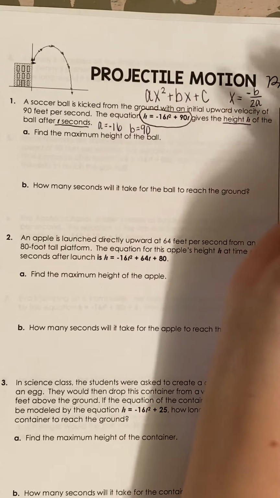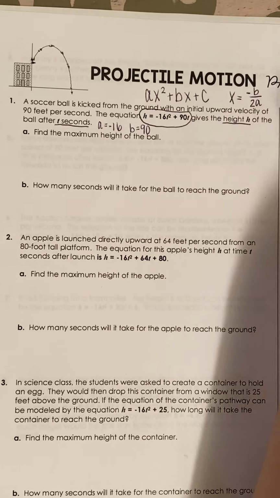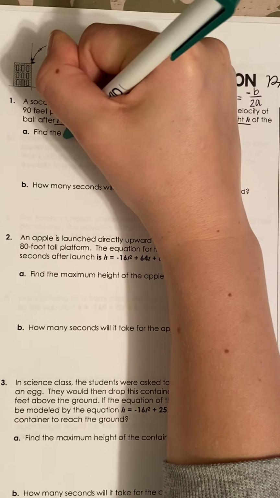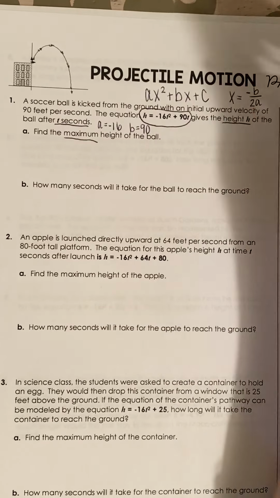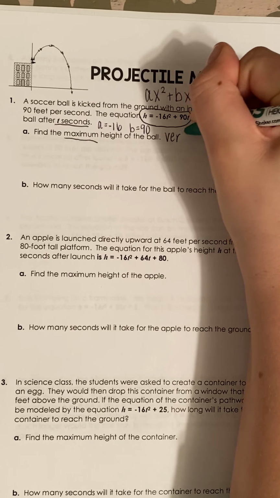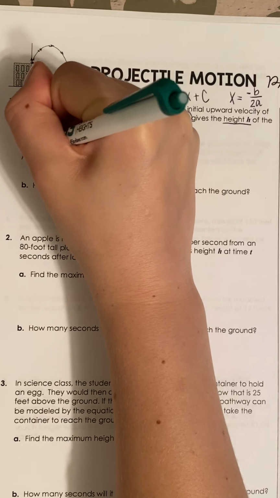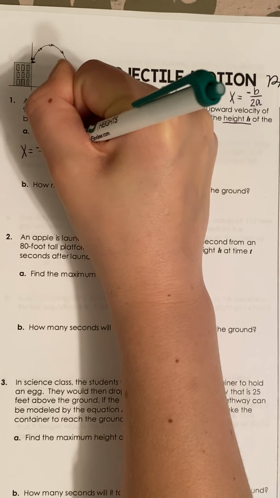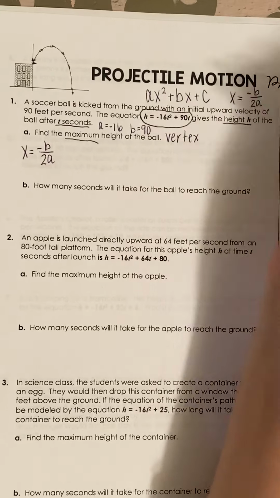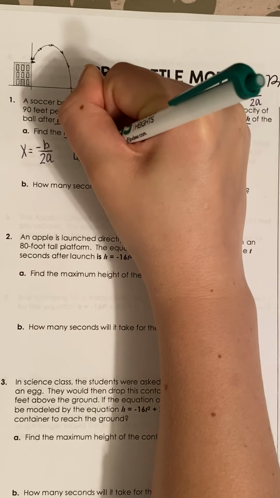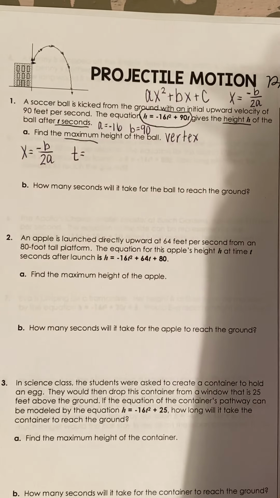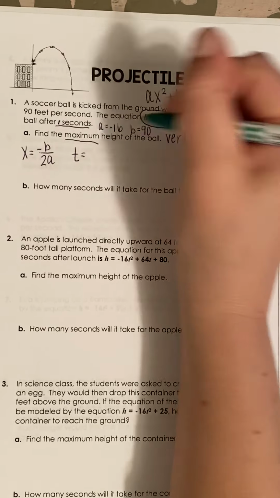Find the maximum height of the ball. If you were thinking about kicking something, the maximum height would really be that vertex. That's what we're looking for here. I expressed x is equal to negative b all over 2a, but in this case, we're finding t, and we're using the same equation, negative b over 2a.